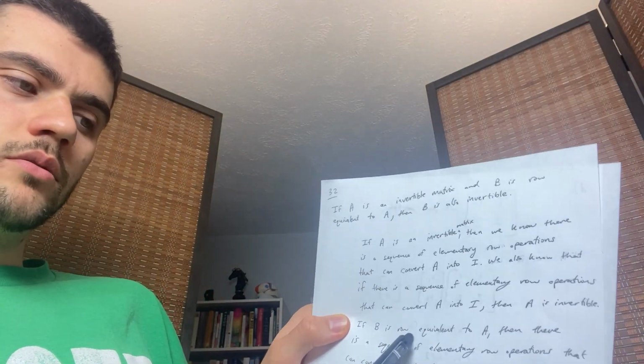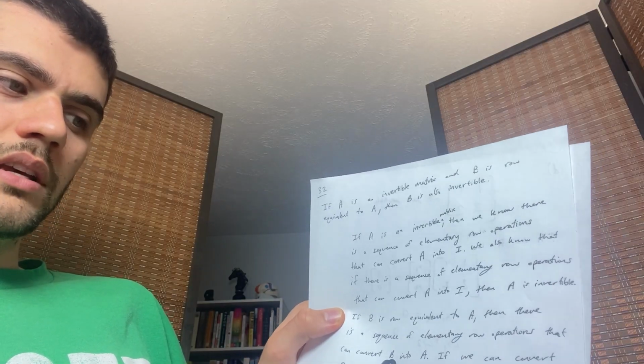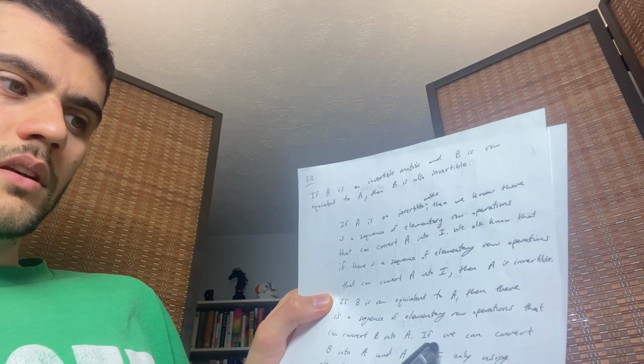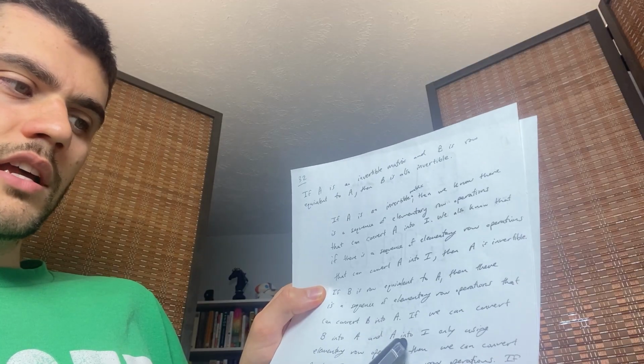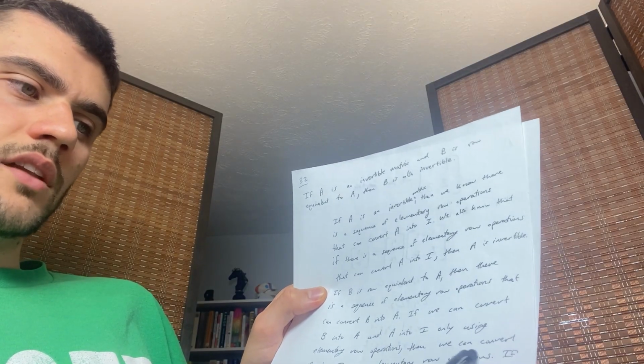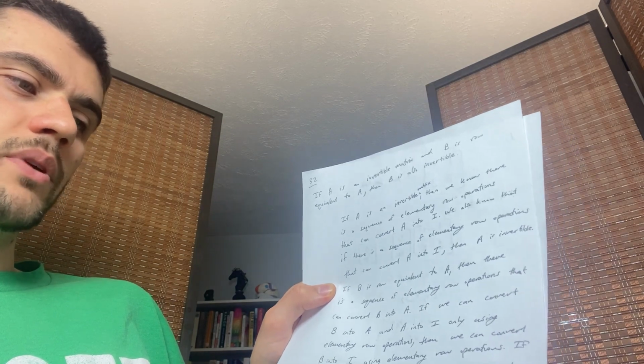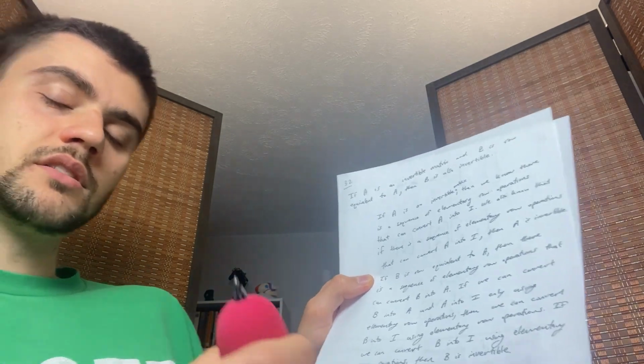If B is row equivalent to A, then there's a sequence of elementary row operations that can convert B into A. If we can convert B into A and A into I only using elementary row operations, then we can convert B into I using elementary row operations. If we convert B into I using elementary row operations, then B is invertible. I think that logic was actually pretty solid.